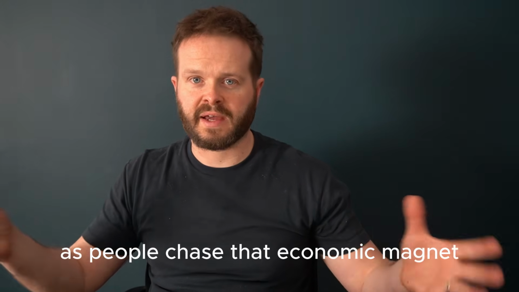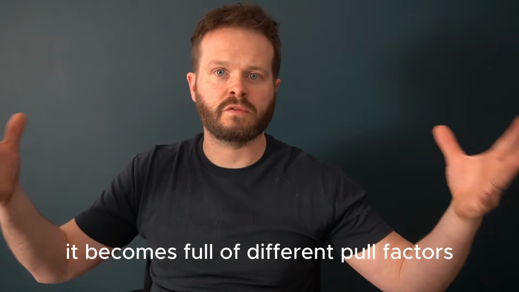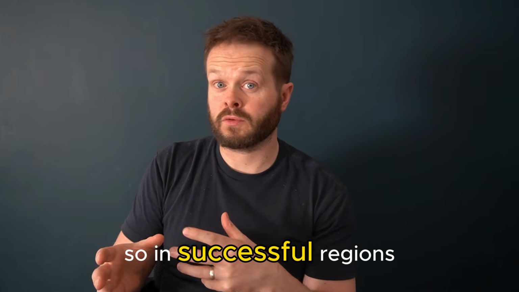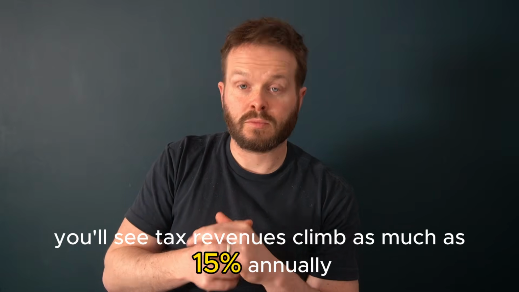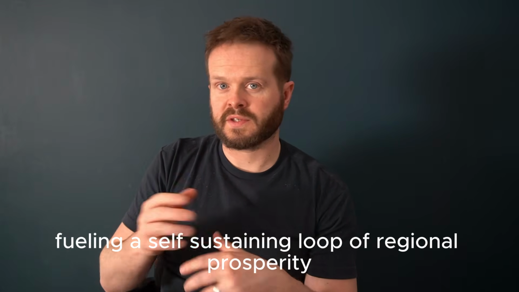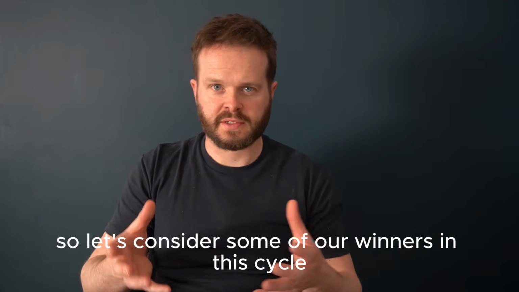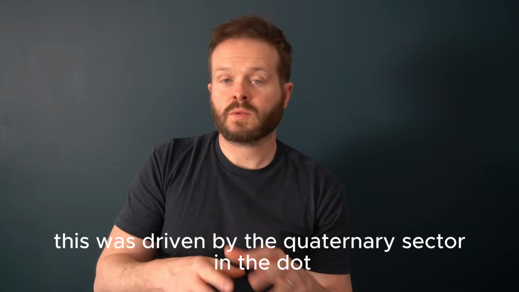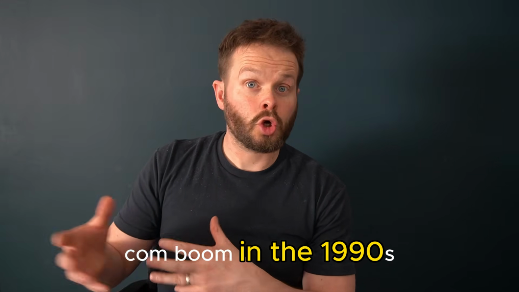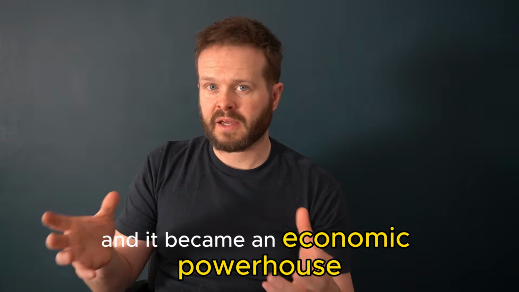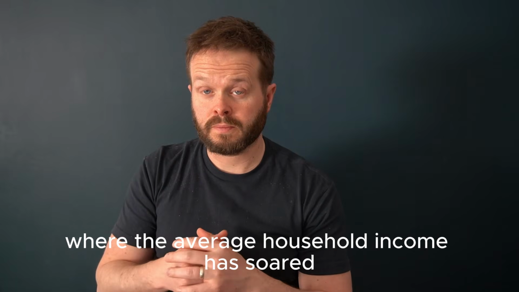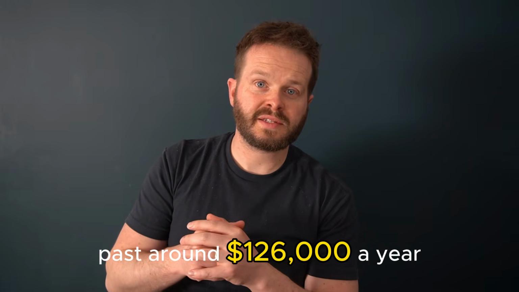As people chase that economic magnet, it becomes full of different pull factors. So in successful regions, you'll see tax revenues climb as much as 15% annually, fueling a self-sustaining loop of regional prosperity. So let's consider some of our winners in this cycle. First of all, we've got San Francisco. This was driven by the quaternary sector and the dot-com boom in the 1990s, and it became an economic powerhouse, where the average household income has soared past around $126,000 a year.